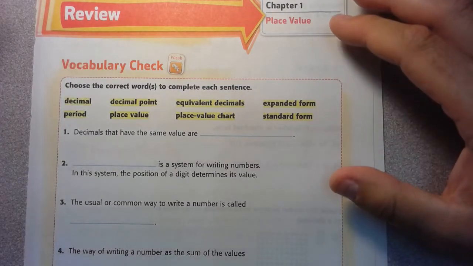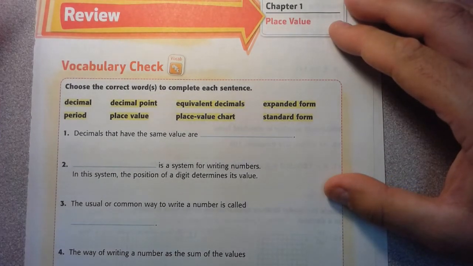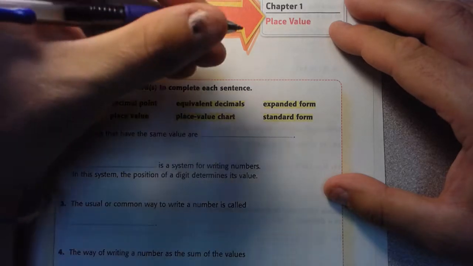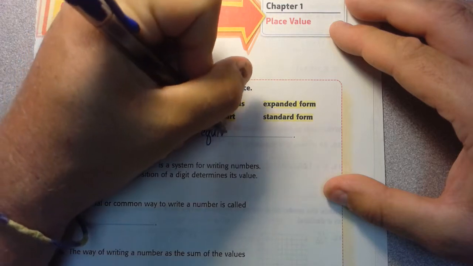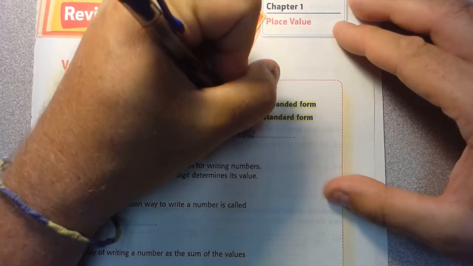So copy down the correct answers to help you guys. Decimals that have the same value are what? Raise your hand and tell me what they are. Asher. Equivalent. How many of you had that one? Decimals.